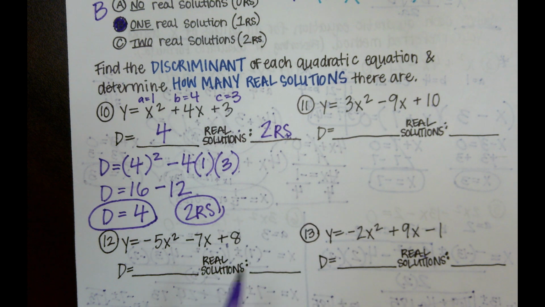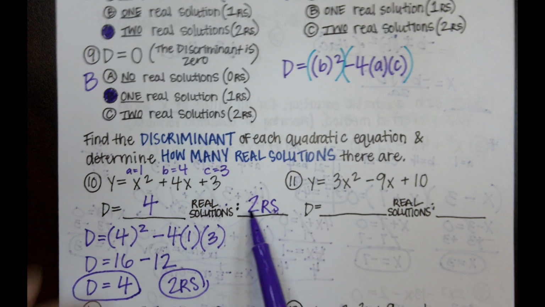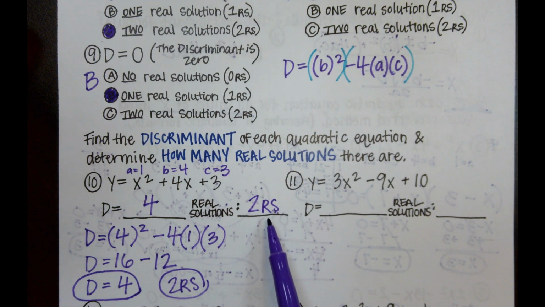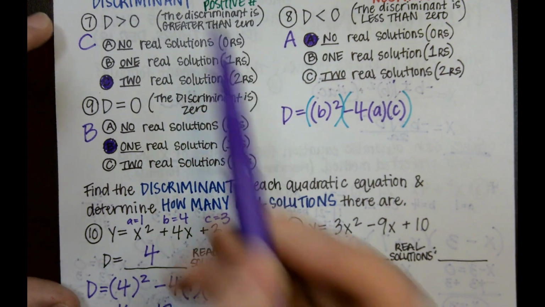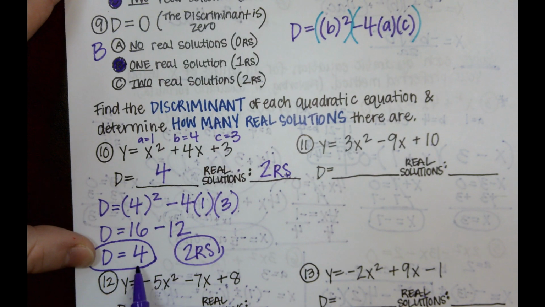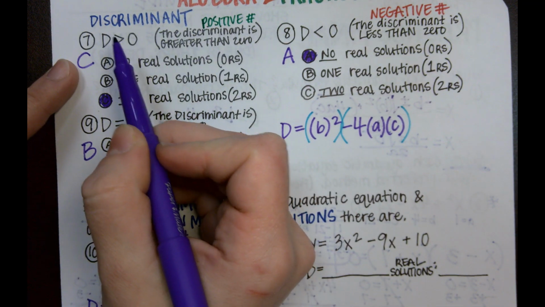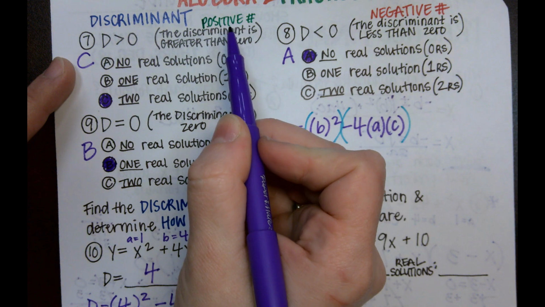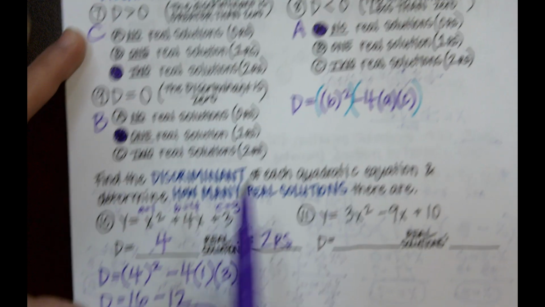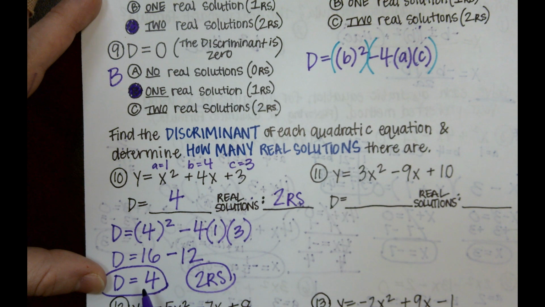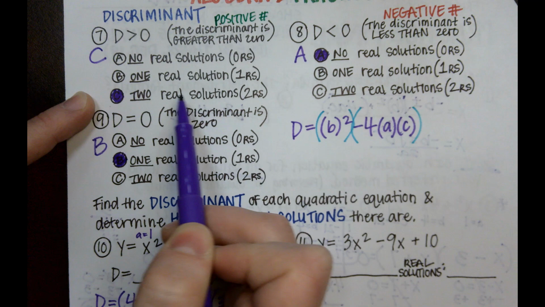The real solution is 2. Okay, so the way that we know how many real solutions there are is by looking at what we get as our answer for the discriminant. We got 4. So we go up here and see: is the discriminant a positive number, a negative number, or just 0? Since 4 is positive, we know that when it's positive, there are 2 real solutions.